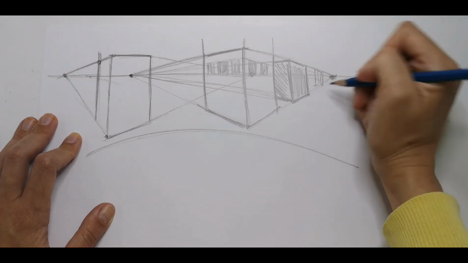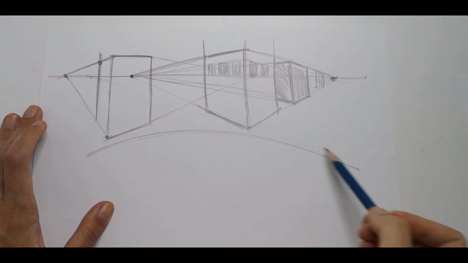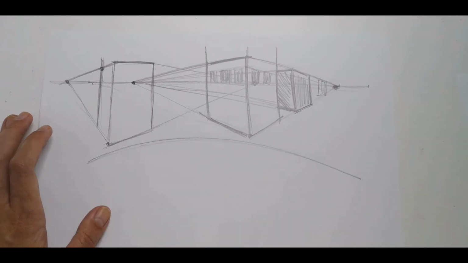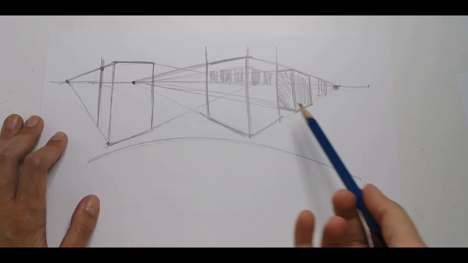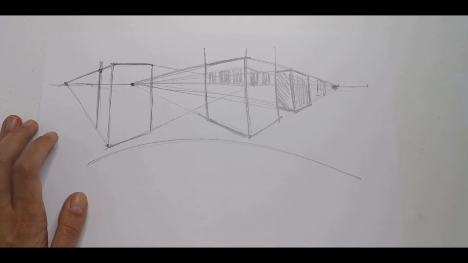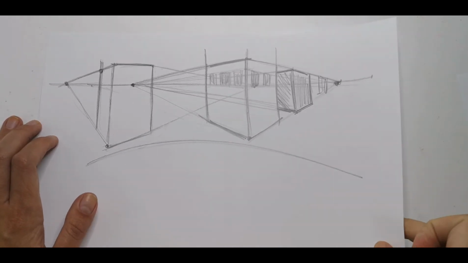Another one. So when we have these kinds of streets that are totally different from what we are used to, then it is obvious that buildings can have different vanishing points. Now let's move on with the third exercise, 3-point perspective.